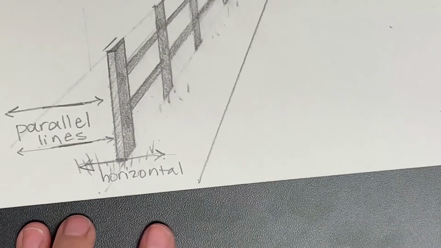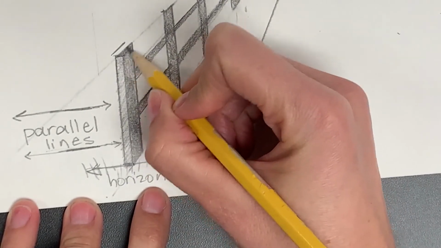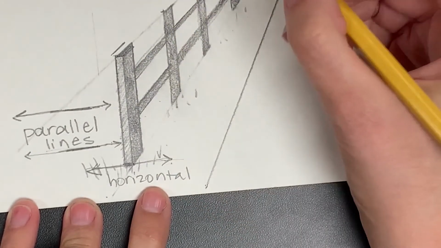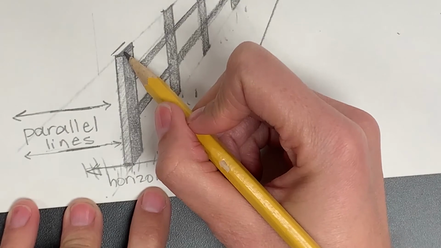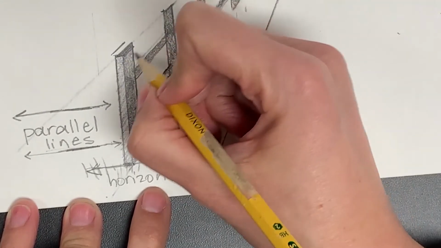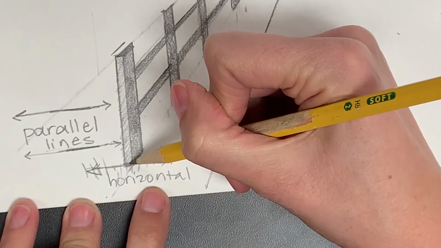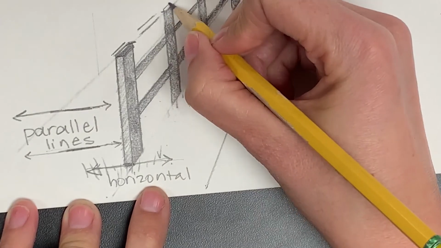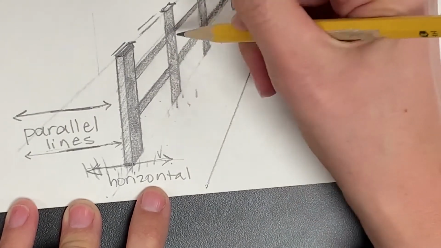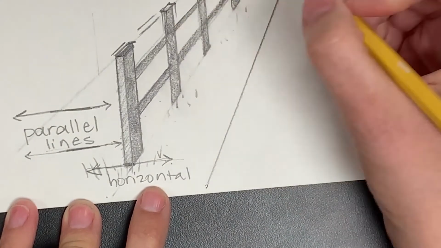All right, so that's what I noticed, is that I should be able to see the top of my fence post, because my line of sight is above that post. So I am drawing two parallel lines. My line needs to be parallel with the one that's on the ground. So what I should have is I should be able to see the top of these fence posts, okay?